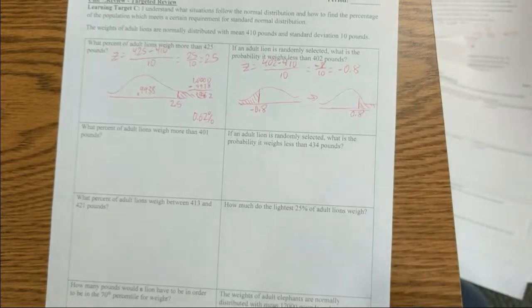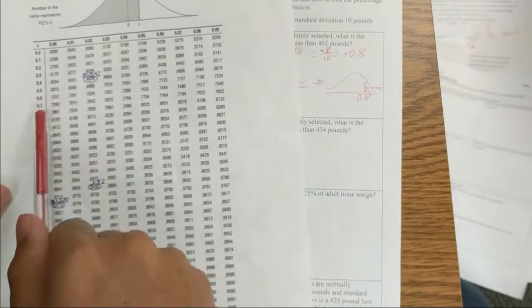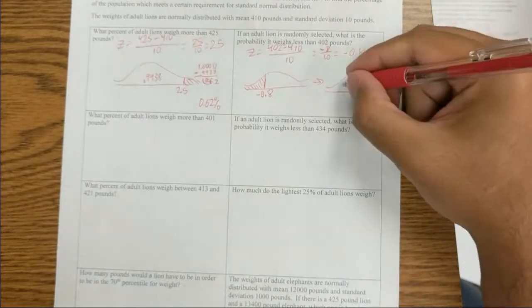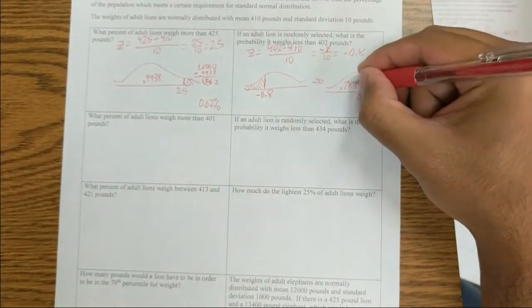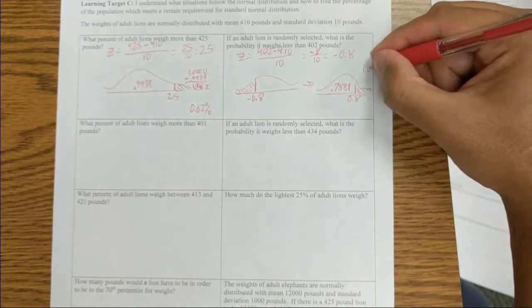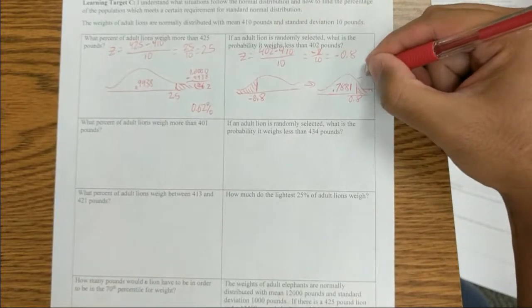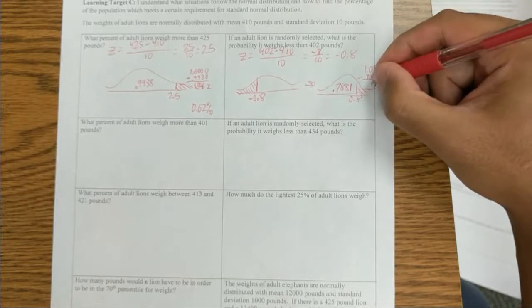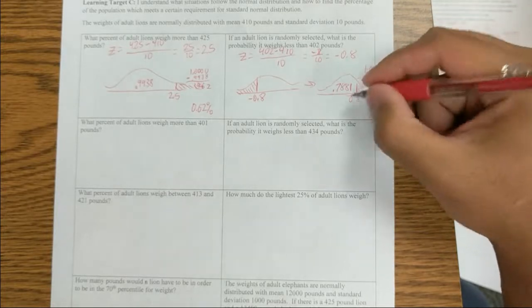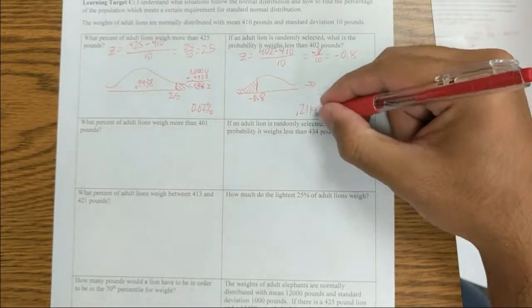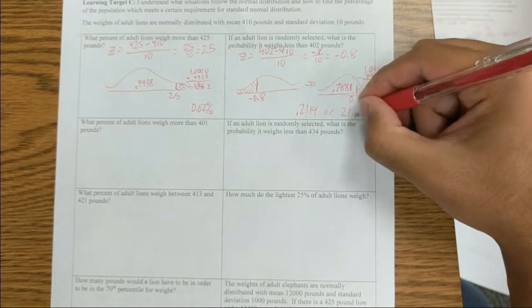Okay, so then now looking at positive 0.8, we get 0.7881. But again, we want the area to the right, so we'll have to subtract from one whole. Okay, so probability 0.22119, or if you want percent form.